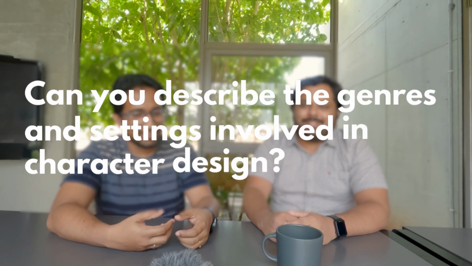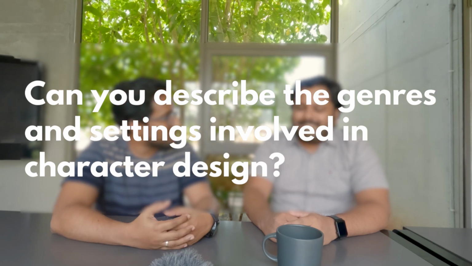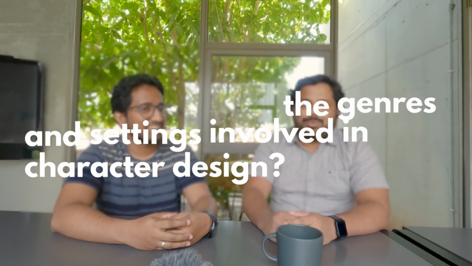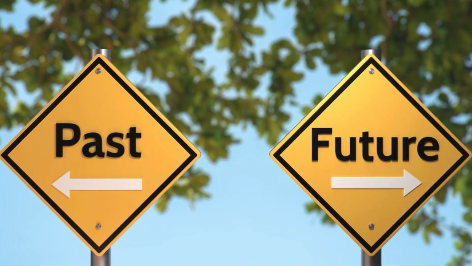So different characters in movies, animation, they all have their genres, subgenres, settings, time period. Could you tell me more about that? Yeah, so a story's setting could be a mythology setting, it could be something of the past, or maybe it could be far in the future. So the setting of the story is going to play a huge role in how your character looks and feels, how the world around the character looks and feels.